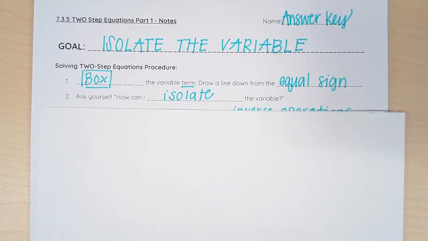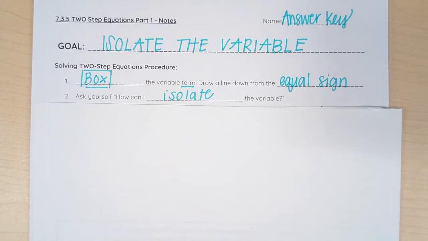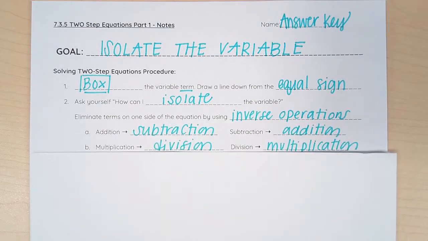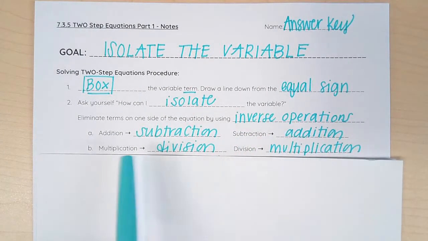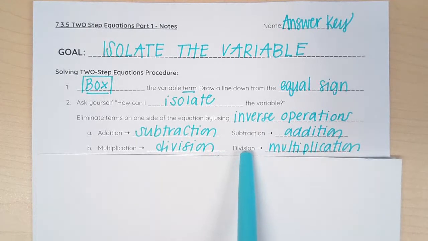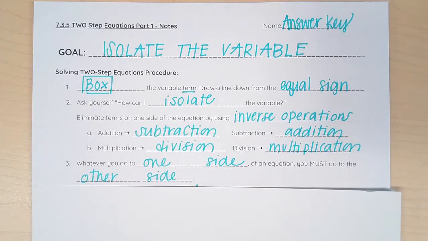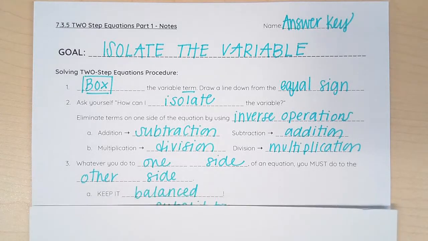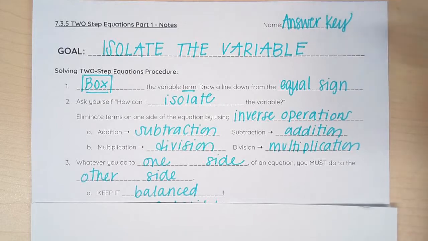All right, after we've done the setup of the box and the equal sign, we ask ourselves again, how can I isolate the variable? I still use inverse operations. So the inverse of addition is subtraction, inverse of subtraction is addition, inverse of multiplication is division, and the inverse of division is multiplication. So I'm still using those same pieces that I used in my one step. We do continue to remember that whatever we do to one side, we do to the other side. We keep our equation balanced still, which is why we draw that line down from that equal sign.